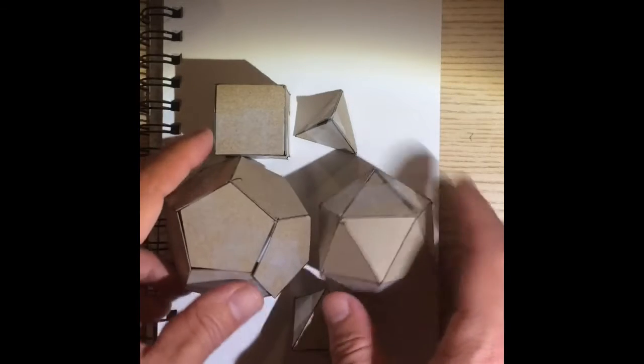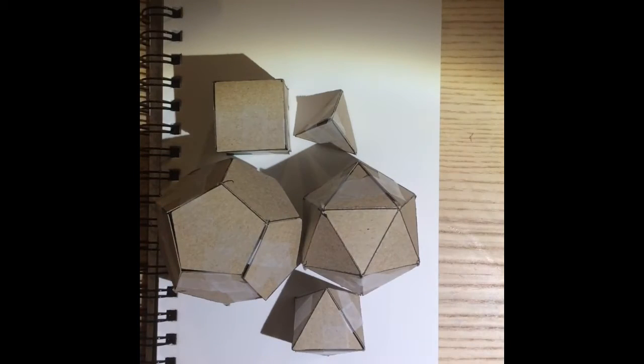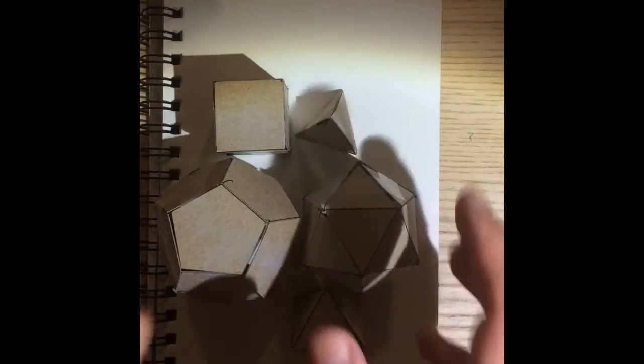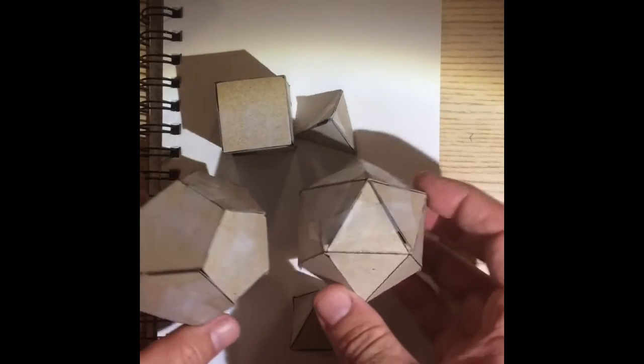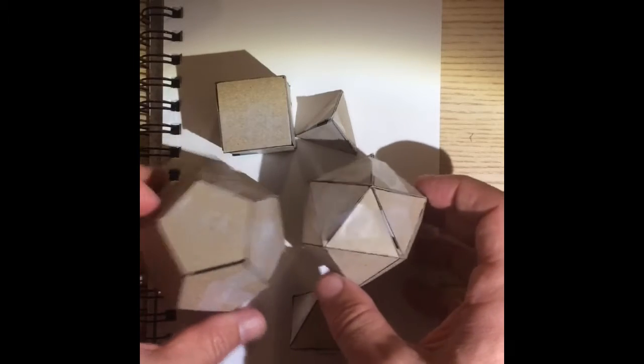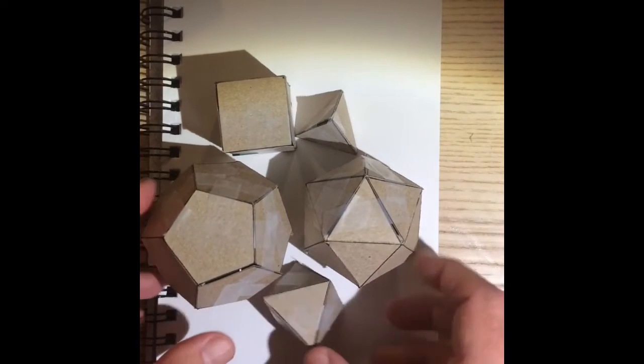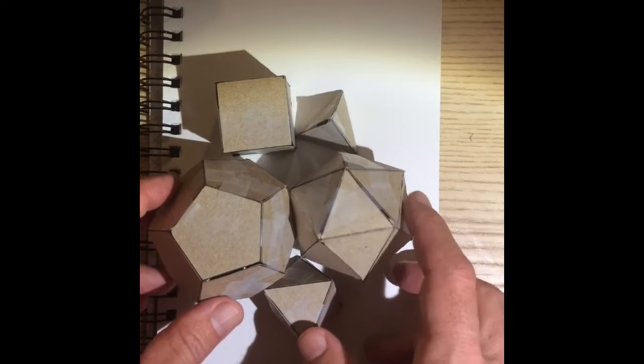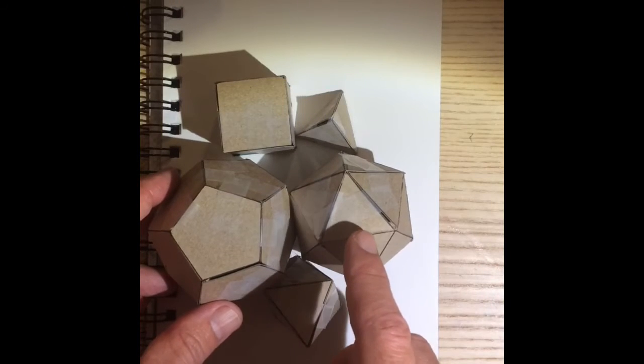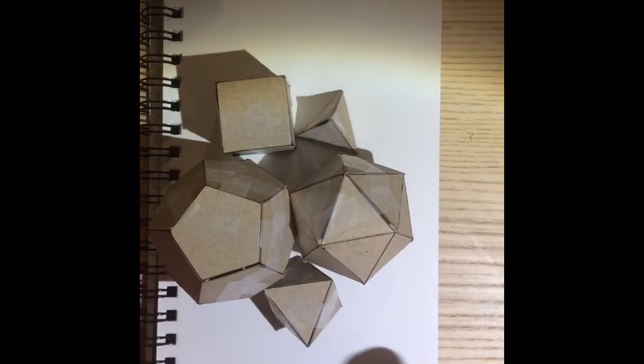As with all of the other constructions, this is based on our shape set from the other video, which is earlier in this playlist and linked to in the description. And these are all of the solids which can be constructed from just a regular shape, basically the equilateral triangle, the square, and the pentagon.